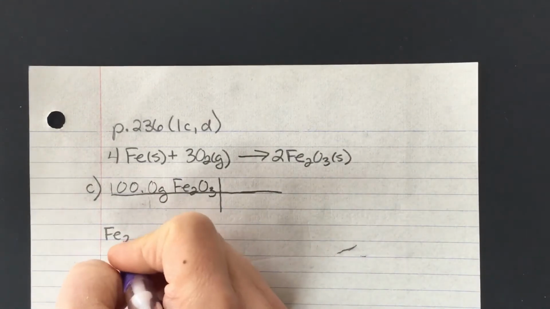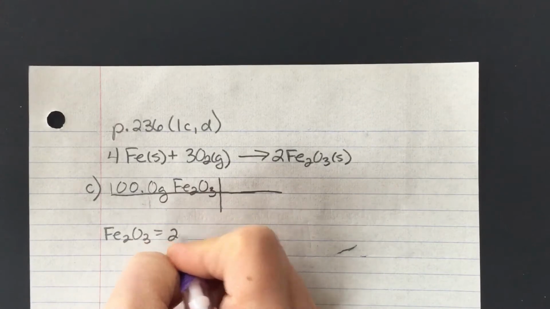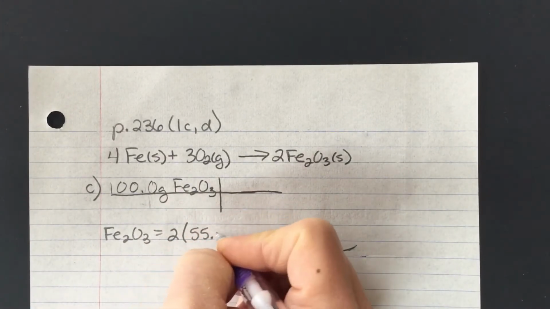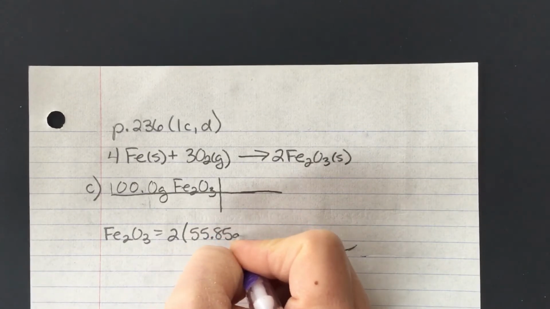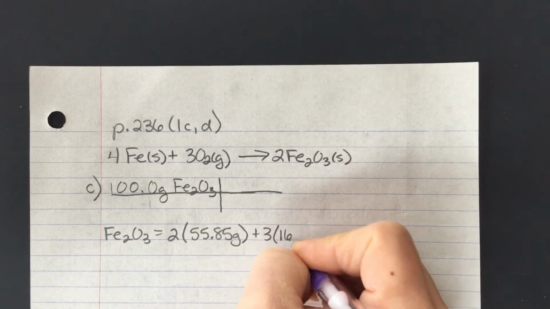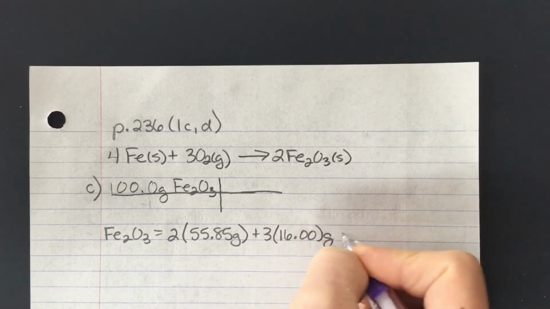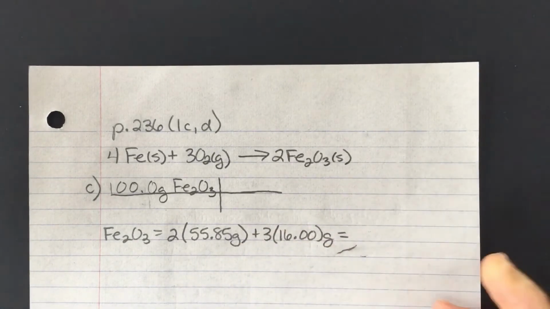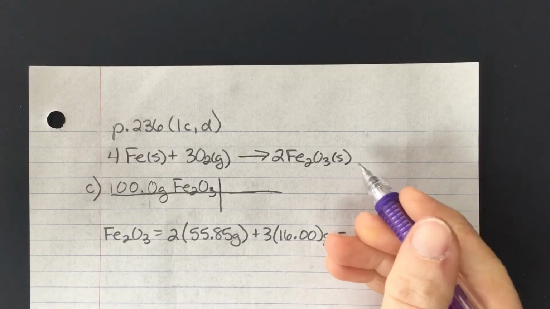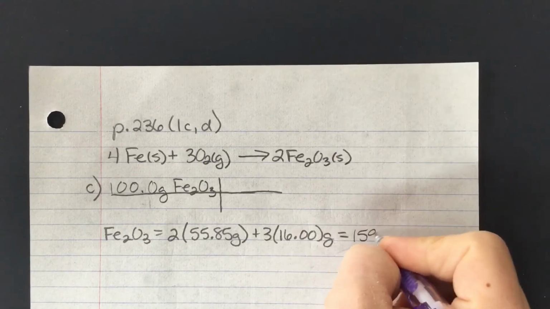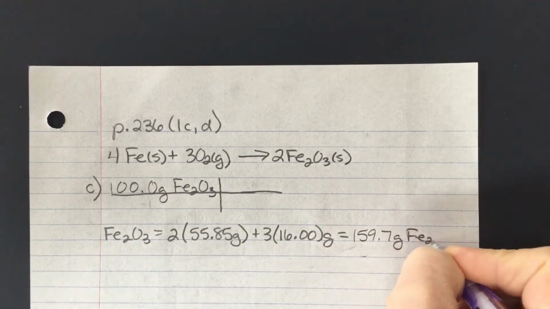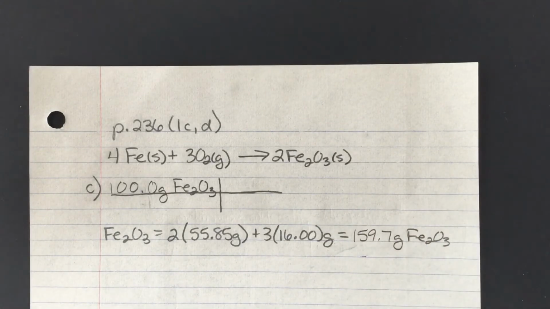So Fe2O3 is 2 times, from my periodic table, 55.85 grams plus 3 times 16 grams. When I multiply those numbers and then add them together, I get 159.7 grams of iron(III) oxide.